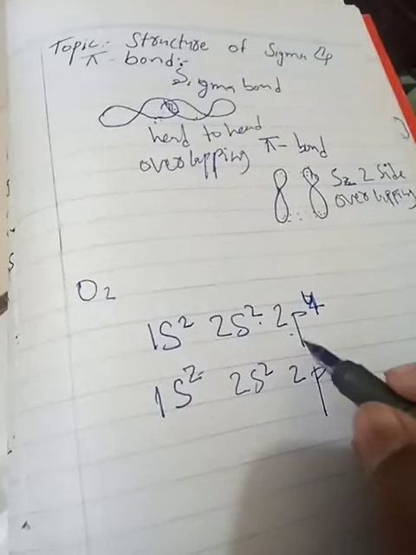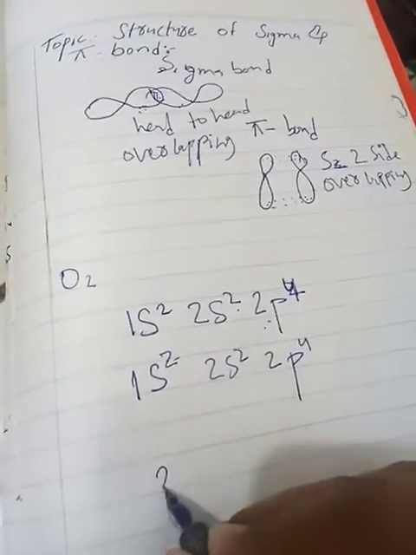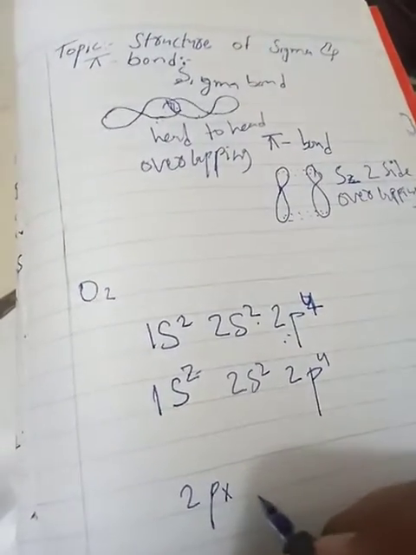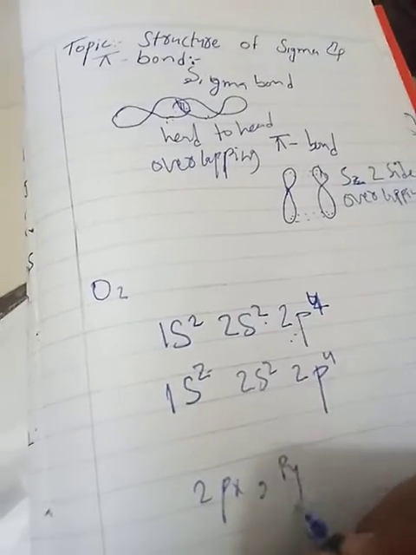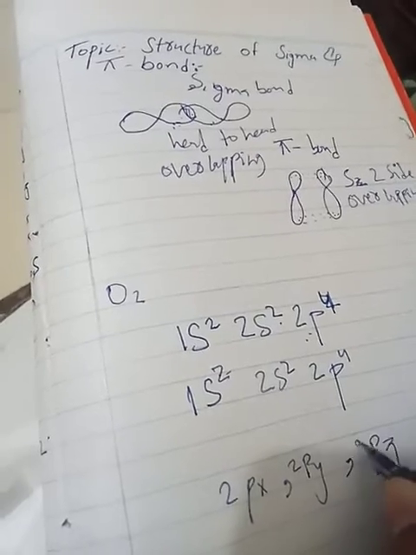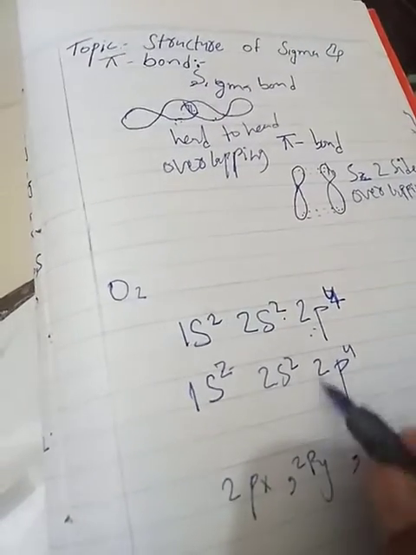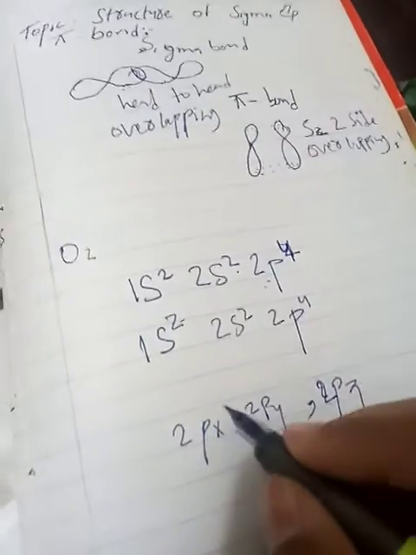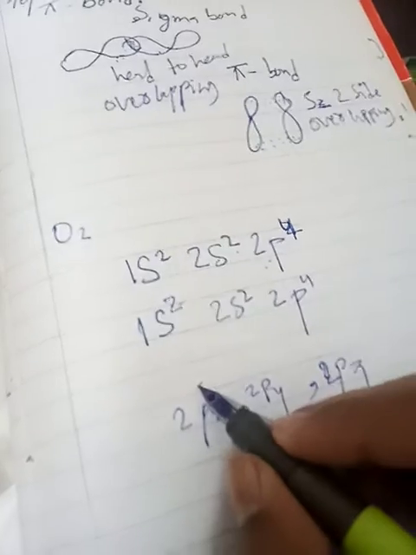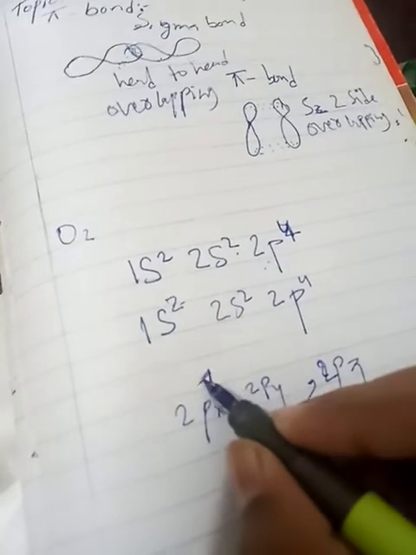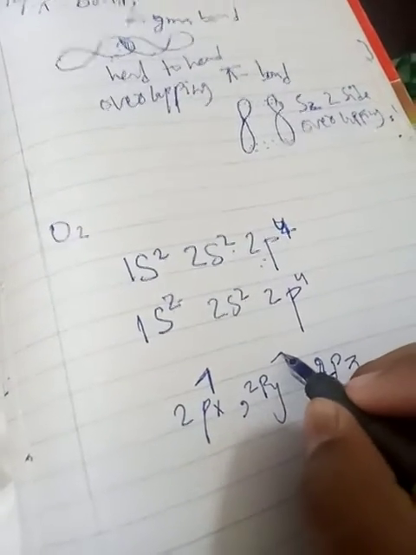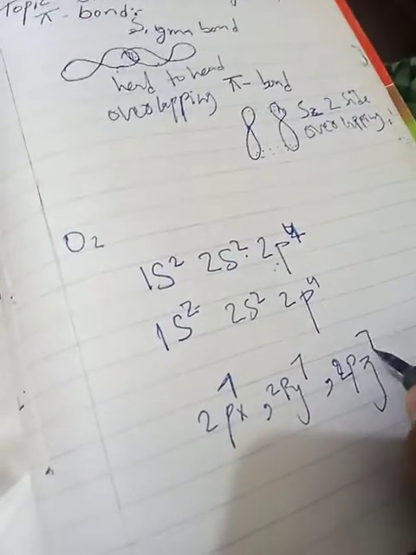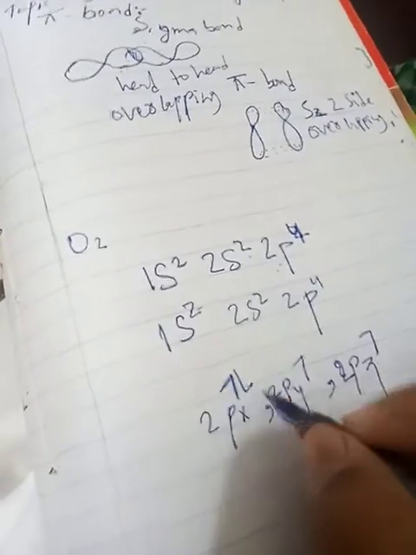If you know about the p orbital, the p orbital is divided into px, py, and pz according to the axis. According to Hund's rule, we have to fill electrons one by one. So 1, 2, 3, and this one is 4. This one is stable, but these two are not stable.